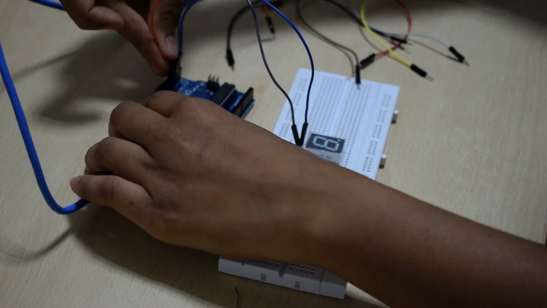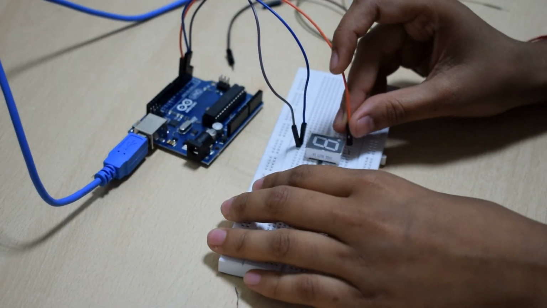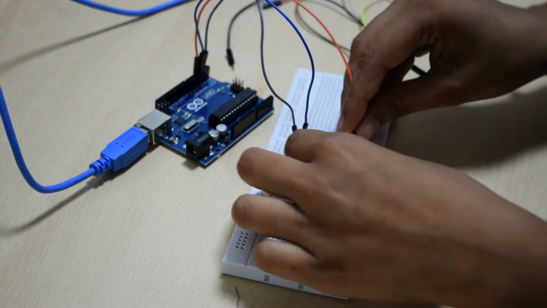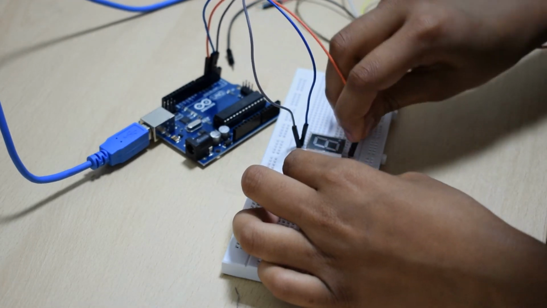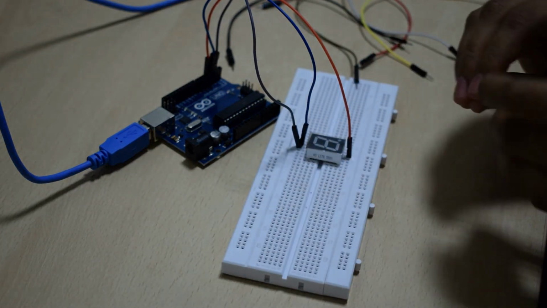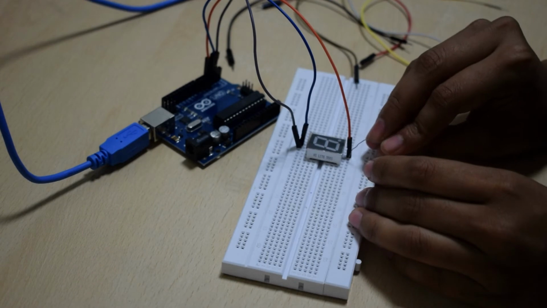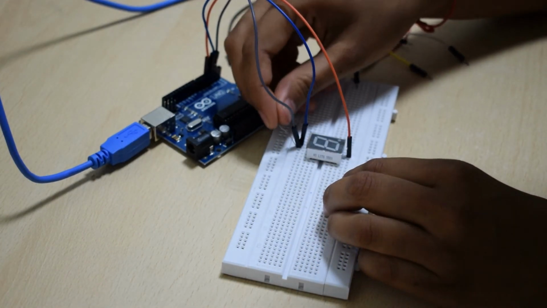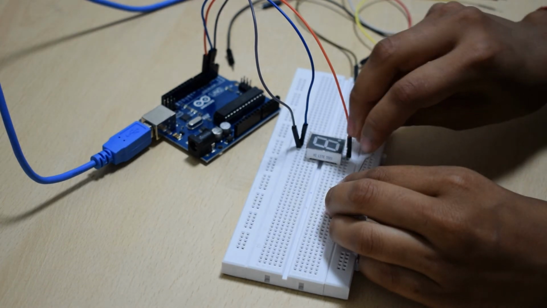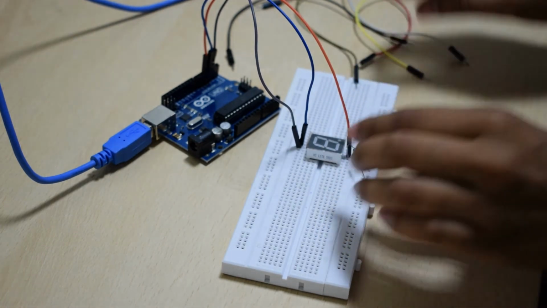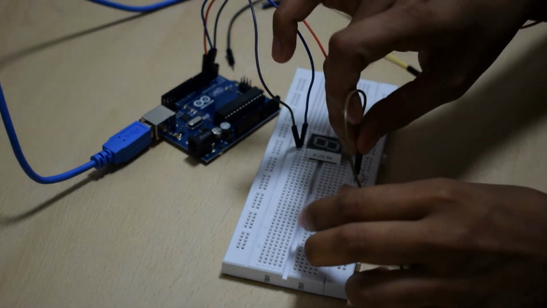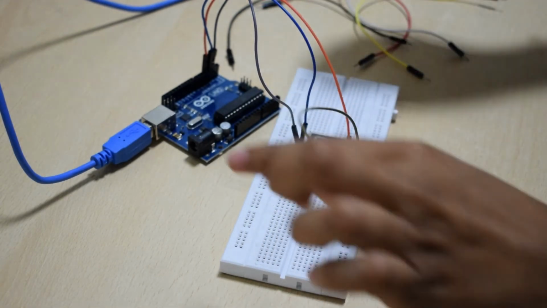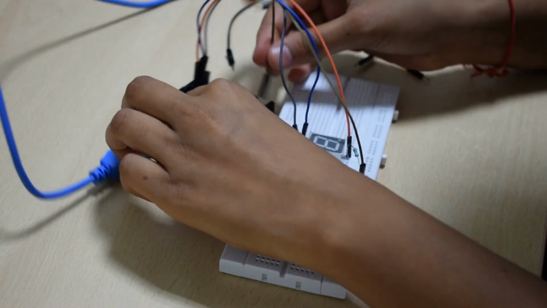Fourth pin on the Arduino to the C pin on the 7th segment. Next, connect the COM pin on the 7th segment to one side of the breadboard. So we should connect VCC 5 volts to this pin. So let's connect that to the VCC here.